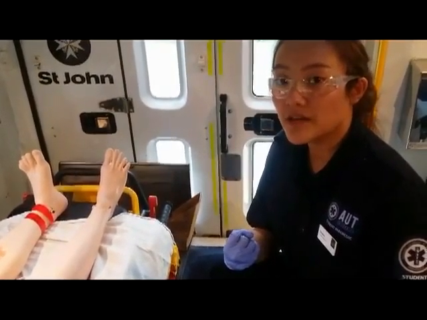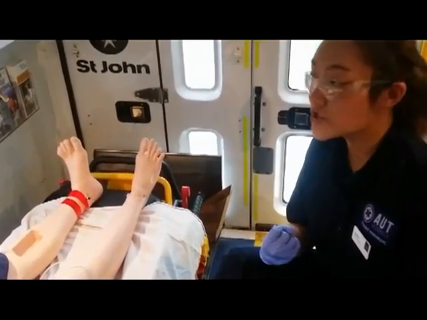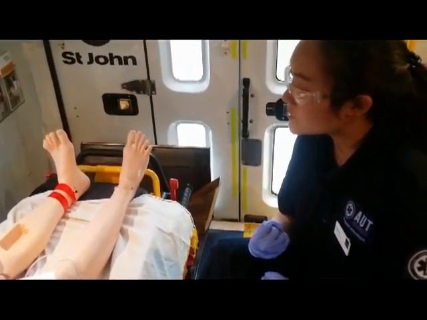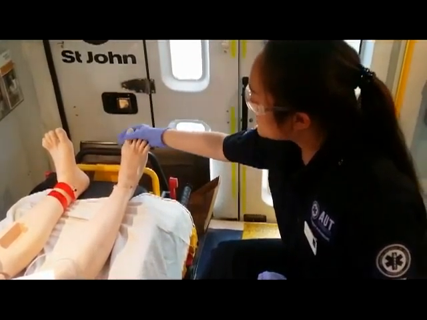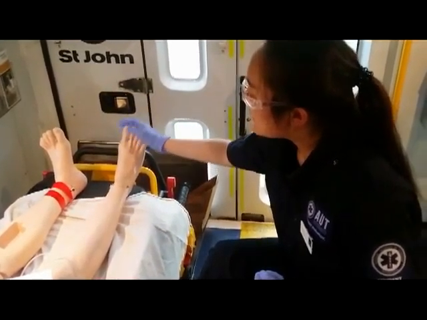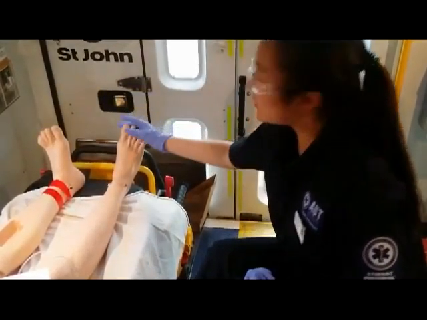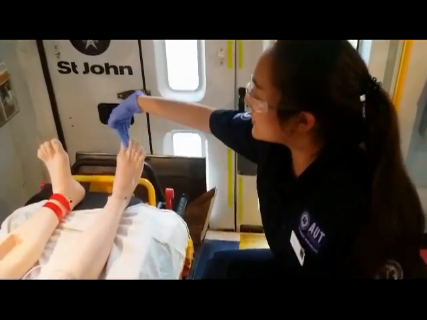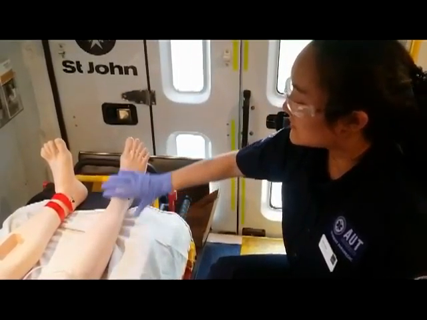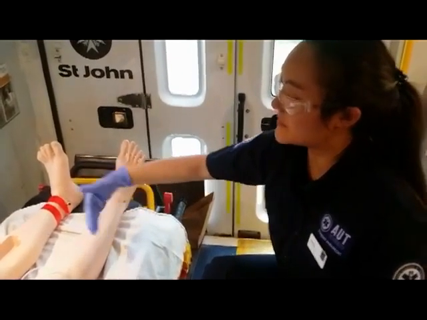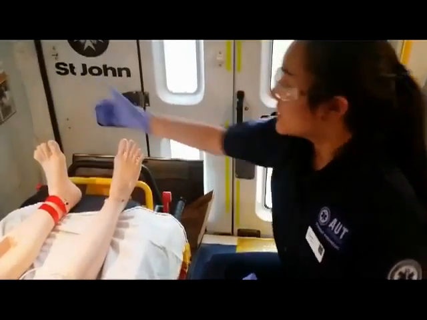So we assess the cardiovascular and the neurological integrity, by touching his toes and feeling the temperature of his toes and comparing the color. So we always look at the injured leg and compare it to the uninjured leg.